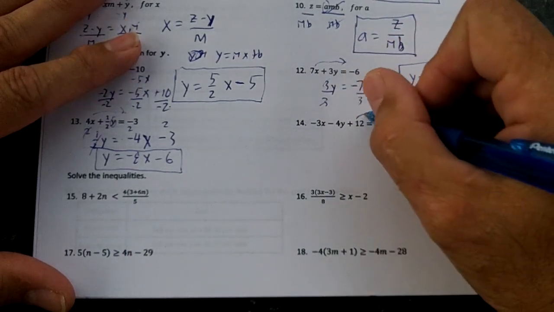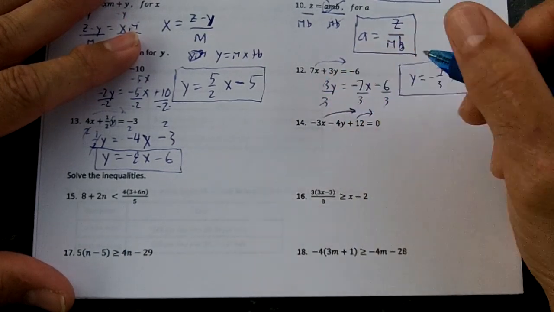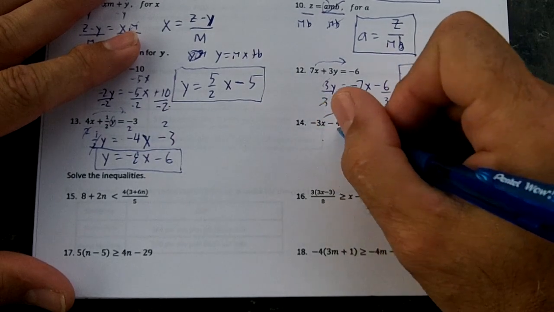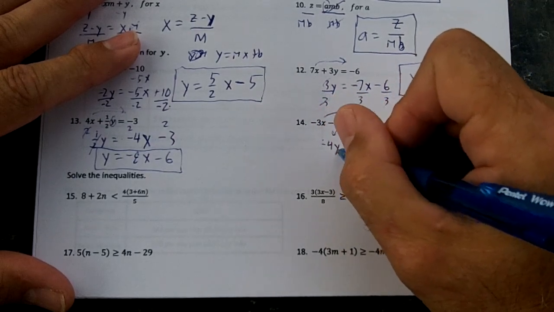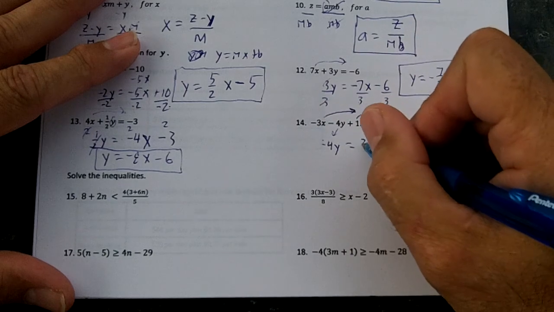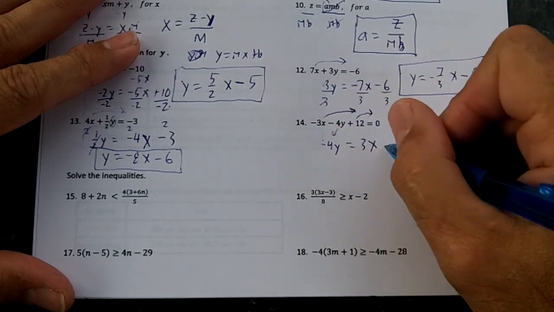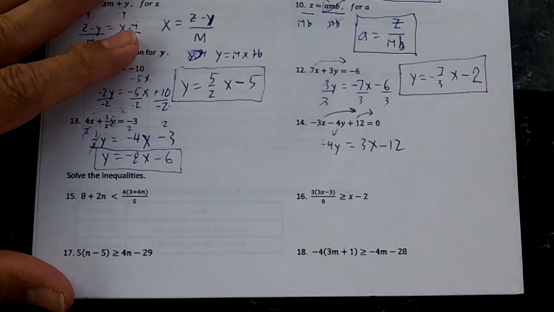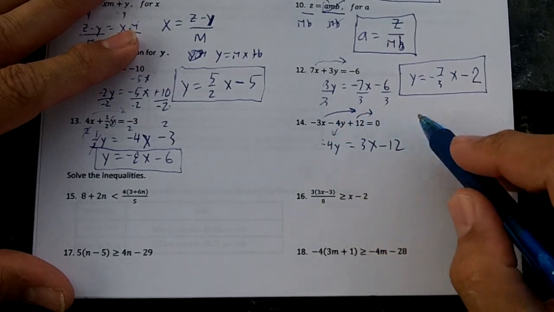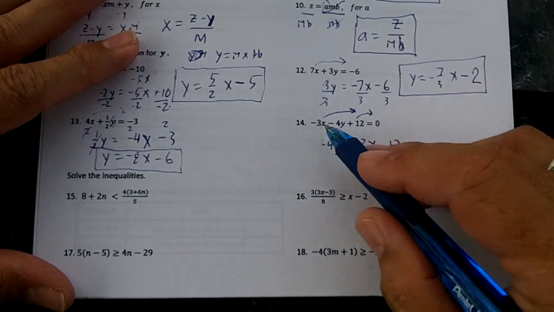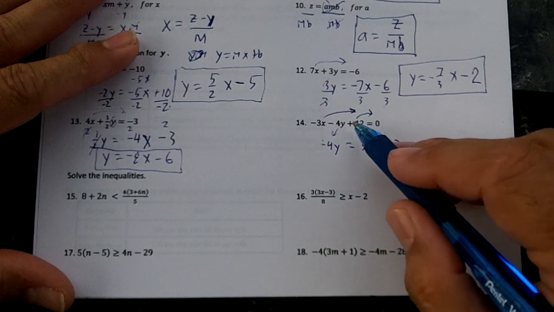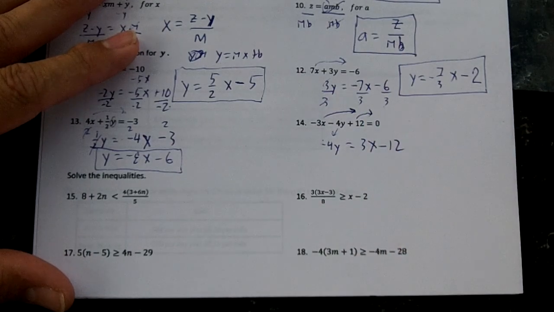Okay, right here we need to move the 12 over and the 3x over, don't we? So we're going to have the negative 4y stays on the right, equals the negative 3x will turn into a positive 3x. The positive 12 will turn into a negative 12. So when you move the numbers across the equal bar, the signs will switch. The negative 3x changed to a positive. The positive 12 changed to a negative.